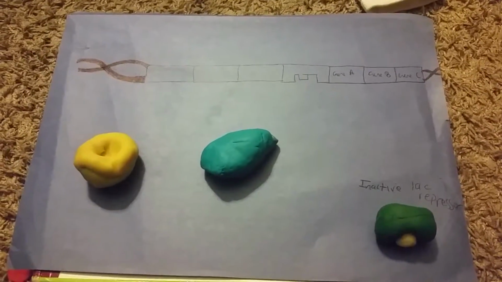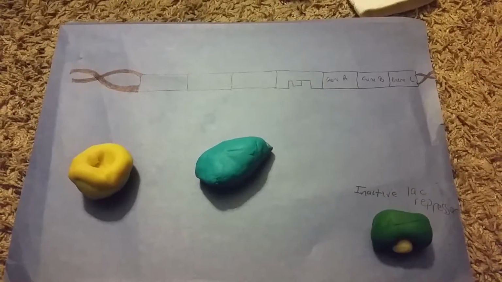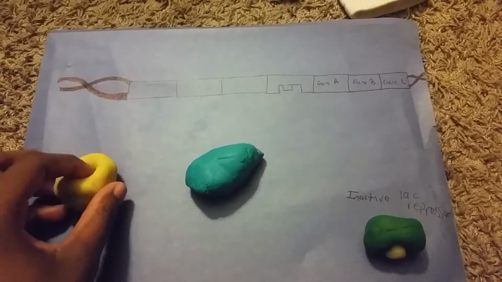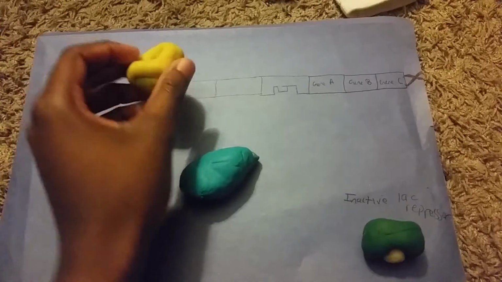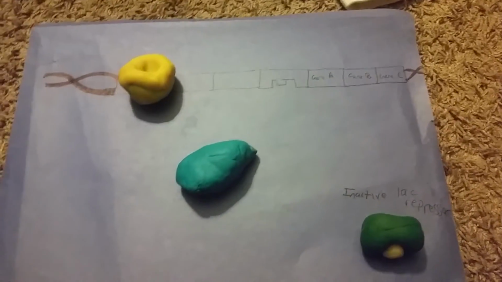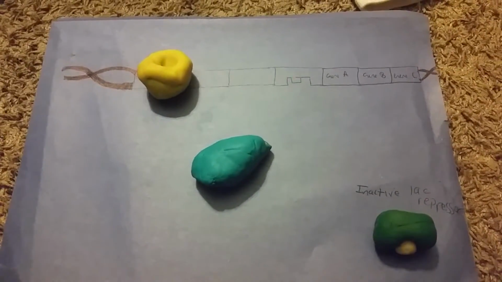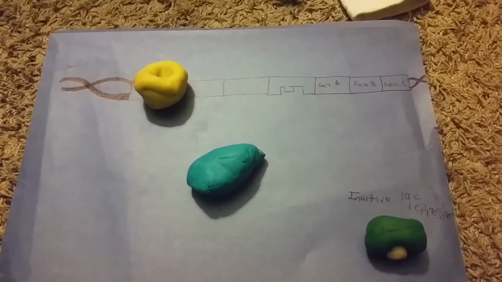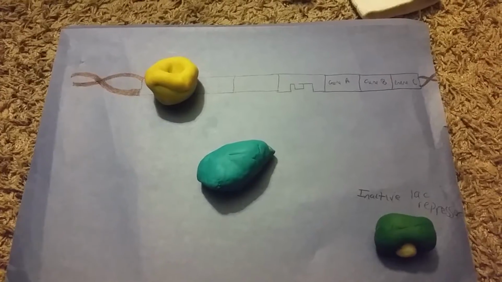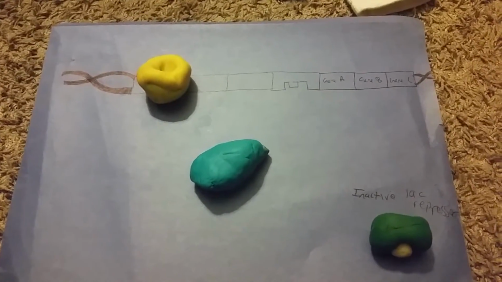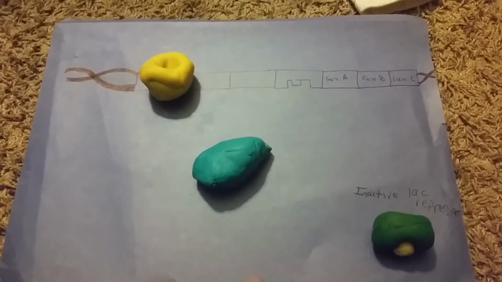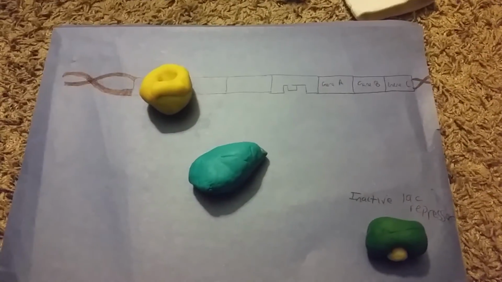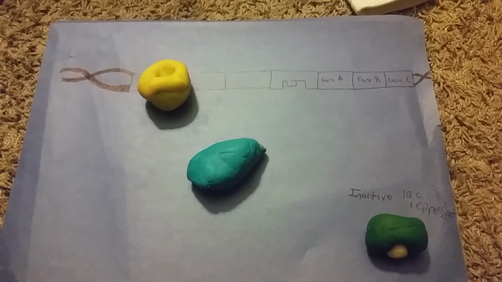So this is an example of positive gene regulation because this regulatory protein, when it is activated, binds to a promoter and it turns the operon on. Unlike the other operons, unlike the other negative gene regulations, when the repressor protein was active, then it turned the operon off. But because when this is activated, it turns the operon on, it makes it an example of positive gene regulation.